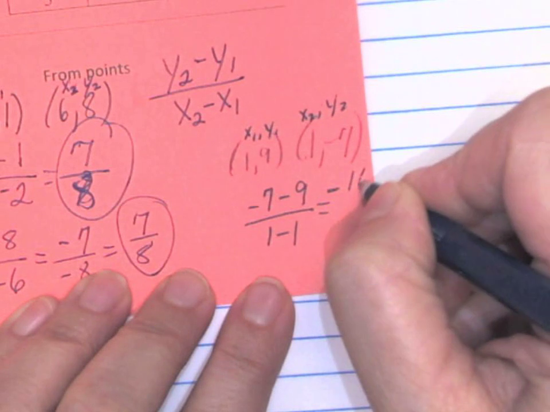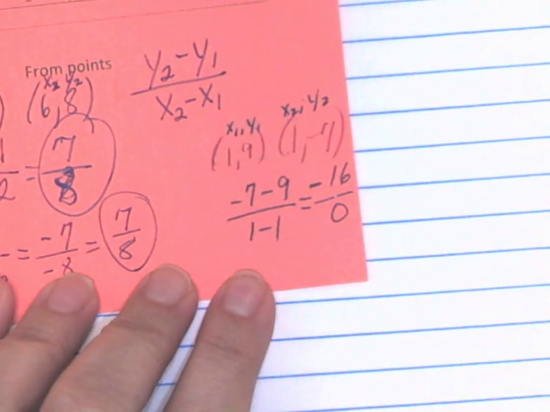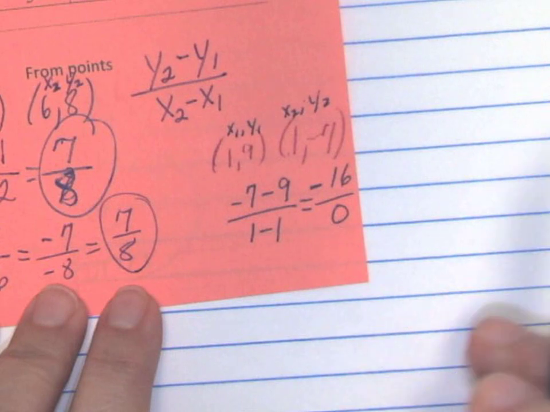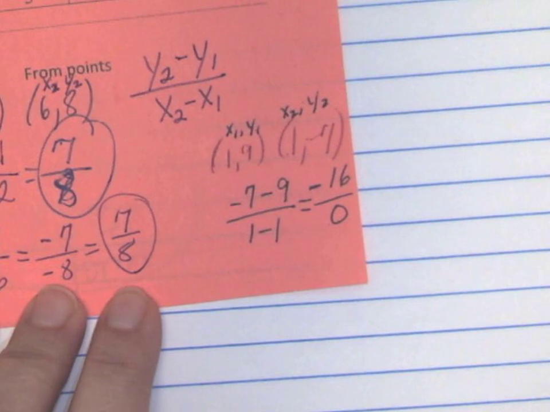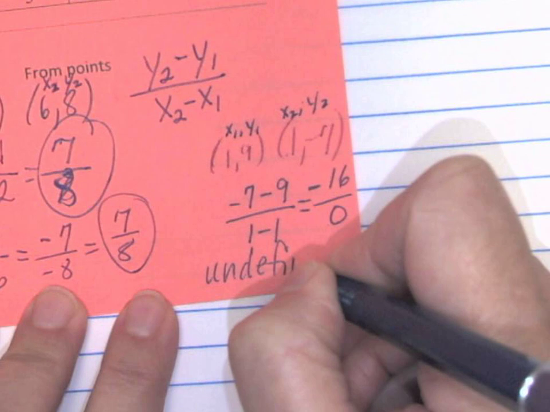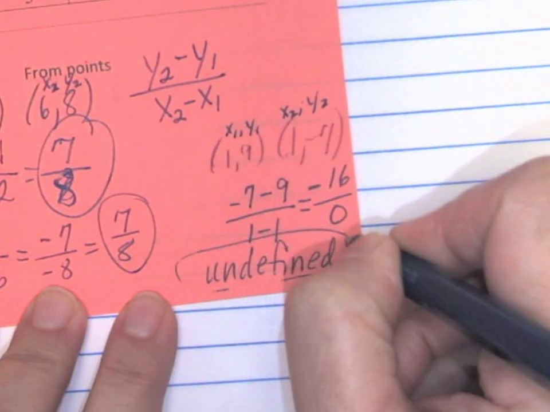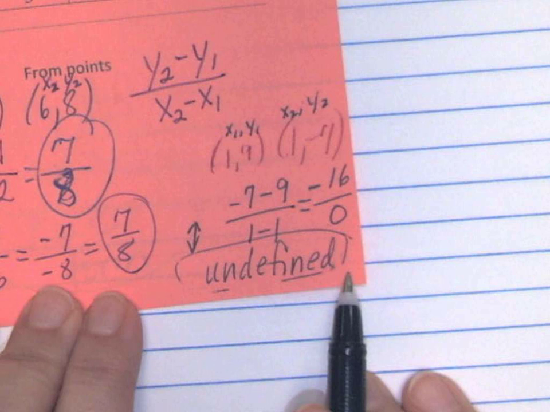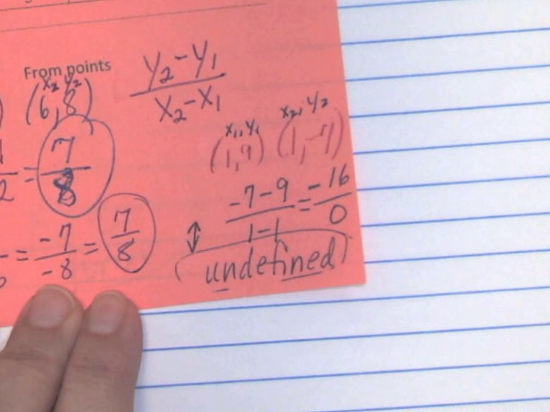I would get negative 16 over 0. Guys, is it possible to divide by 0? Is it legal to have a 0 in the denominator? No, never. We can't do it. That means this one is a vertical line with an undefined slope. Here's your vertical line, undefined. It has no slope because you can't divide by 0.